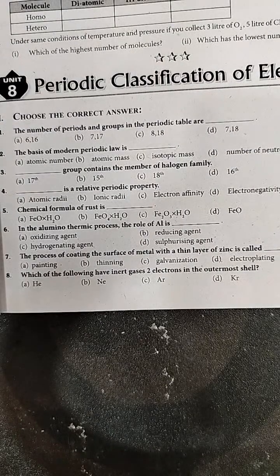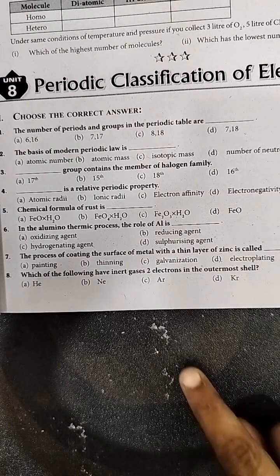Darshini has answered. Logeshwari also has answered. What about others? Yes, option D, electronegativity, is the right answer.